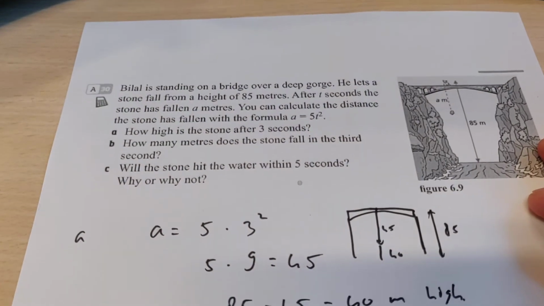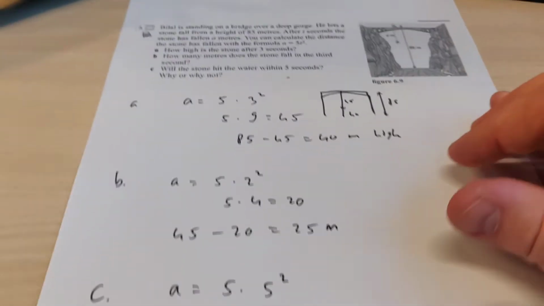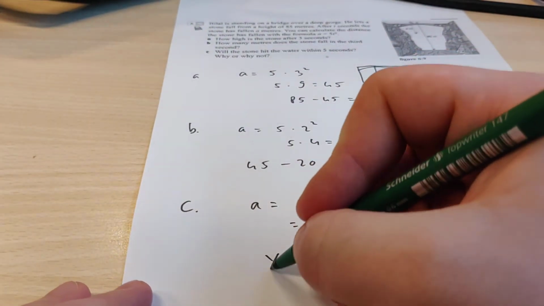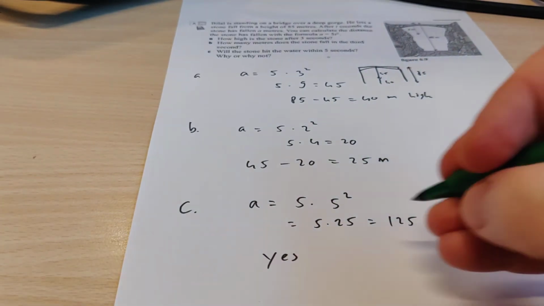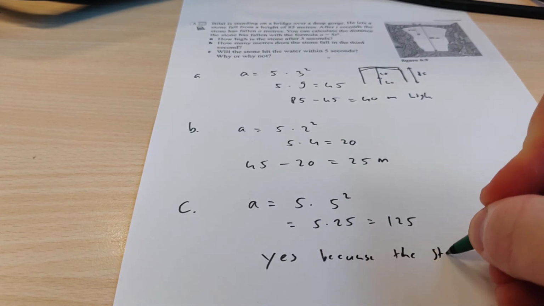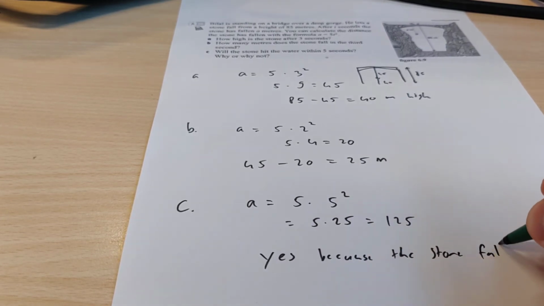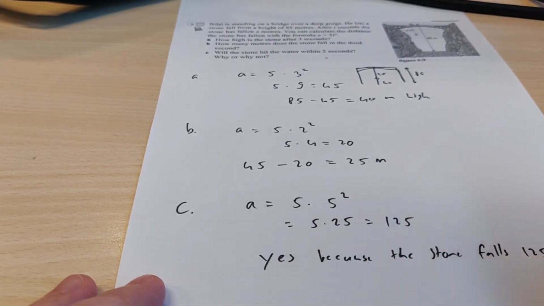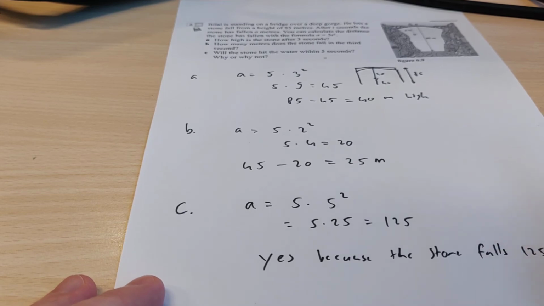So the question is, will the stone hit the water within 5 seconds? Well, yes. Yes, because the stone falls 125 meters in 5 seconds.